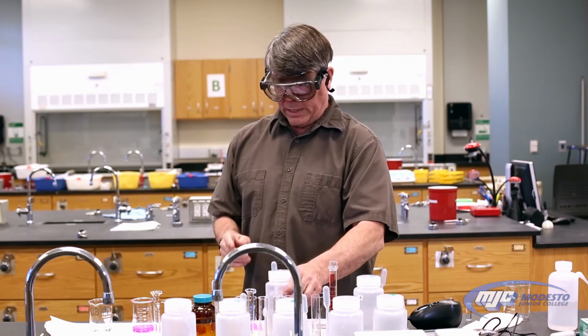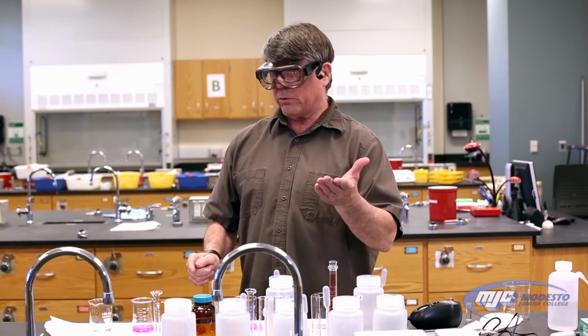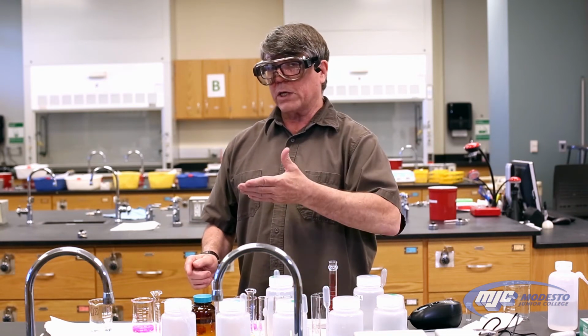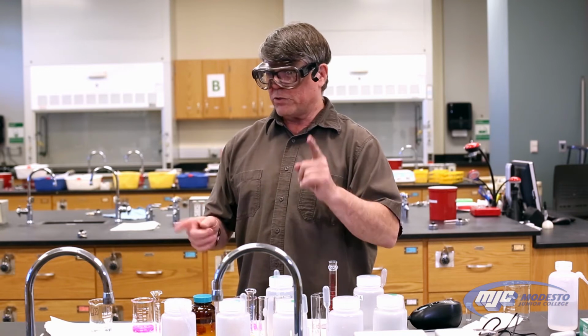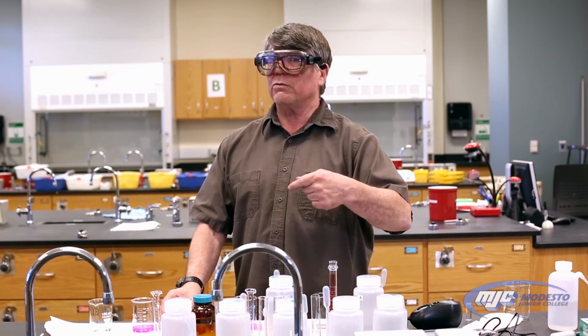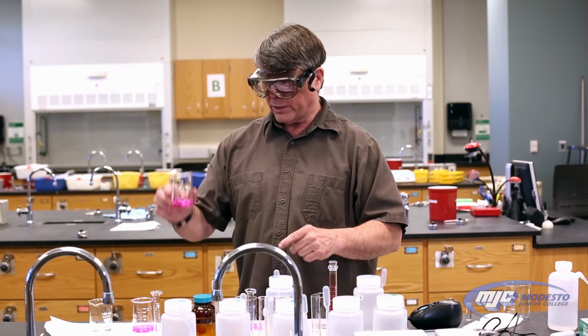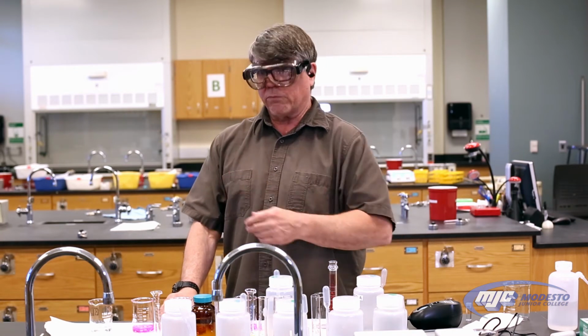In each of these solutions, it's going to be diluted 2 to 20, or 1 to 10, which means when you calculate the initial concentration of the phenolphthalein that you add, you have to use the dilution equation. You only have to do it one time because it's the same for all of those.